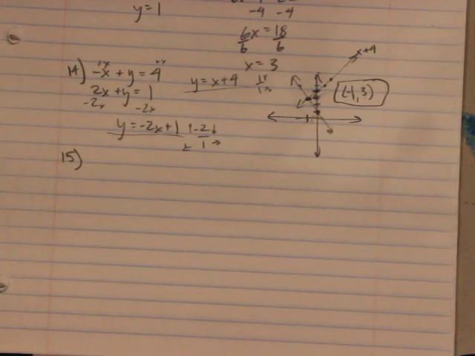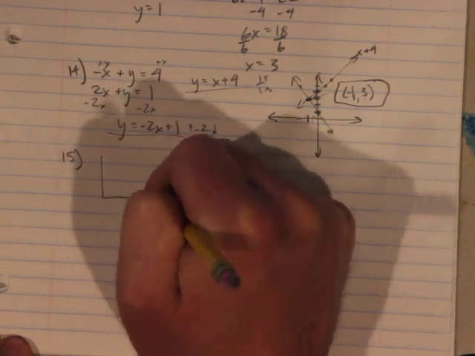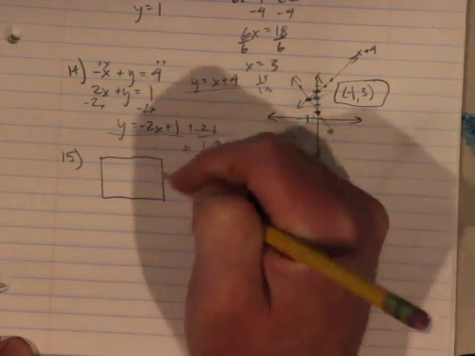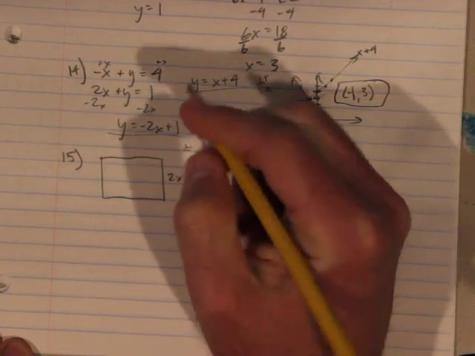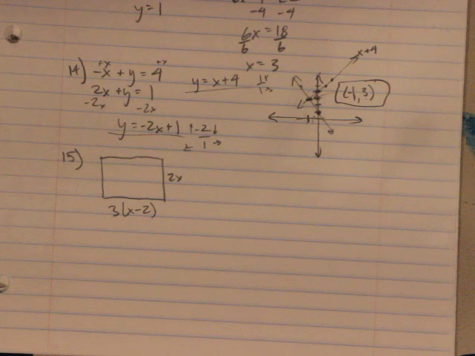City planning. The city hall wants to build a rectangular walking track around the town's park. Below is a sketch of the new park. Let's draw this park real quick. So we've got a rectangle, 2x on the right, 3 times x minus 2 on the bottom. Write the polynomial expression for the perimeter of the rectangle.